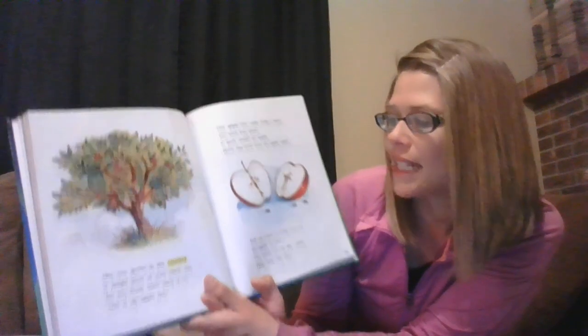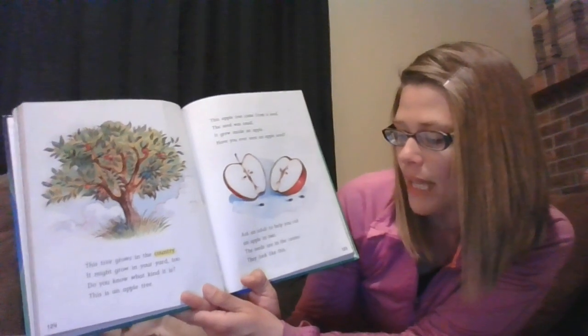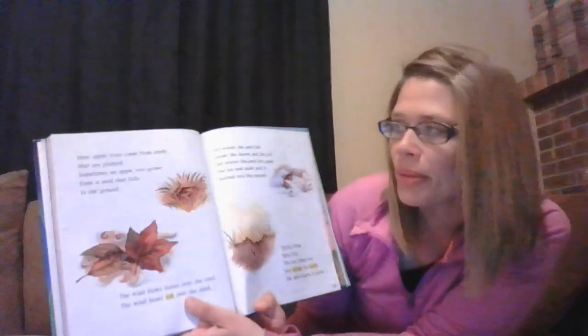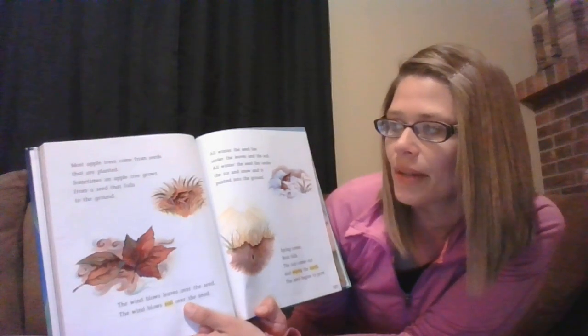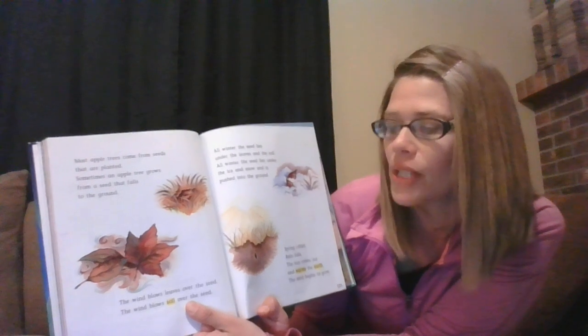Have you ever seen an apple seed? Ask an adult to help you cut an apple in two. The seeds are in the center, and they look like this. Most apple trees come from seeds that are planted. Sometimes an apple tree grows from a seed that falls to the ground.